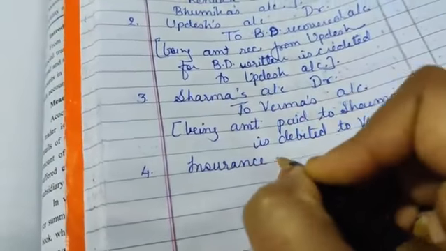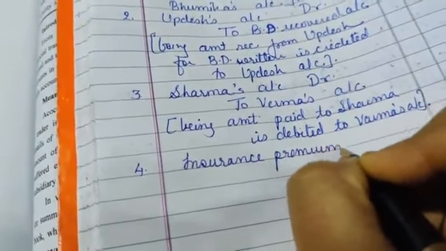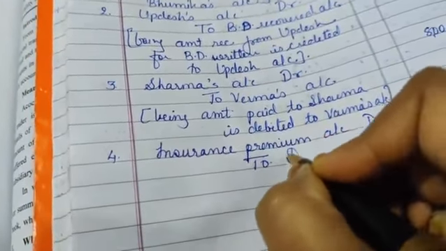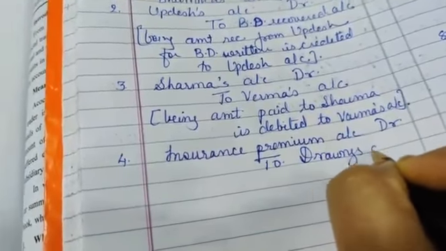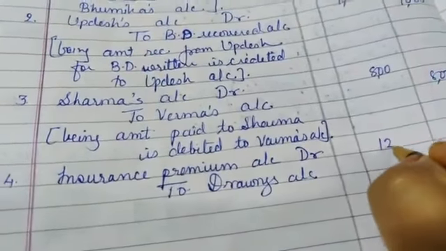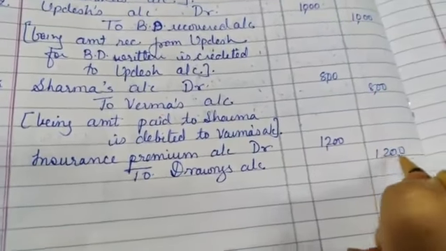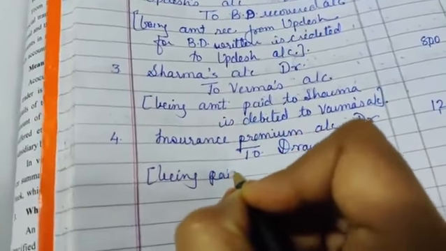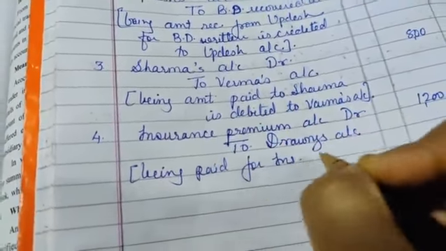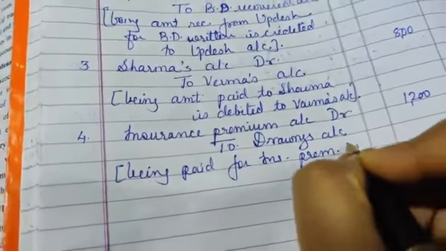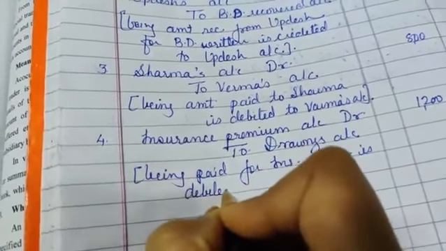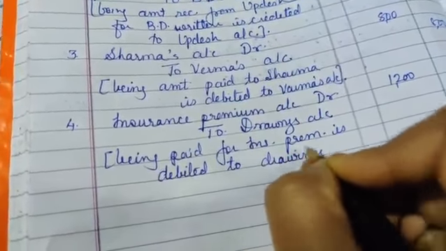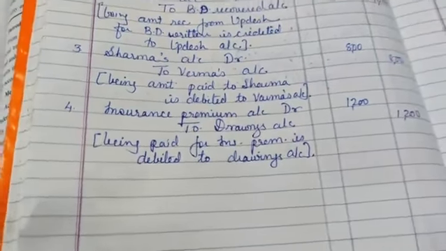Insurance premium account debited to drawings account. Fine. The amount is 1200, here also 1200. Narration: being paid for insurance premium is debited to drawings account. Fine. This will be your narration.